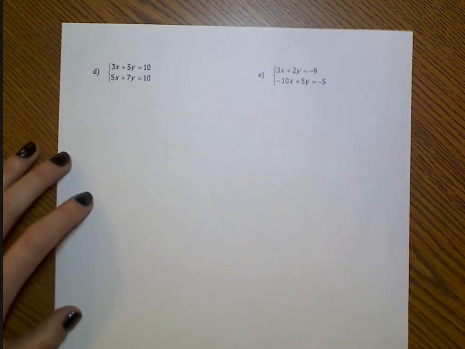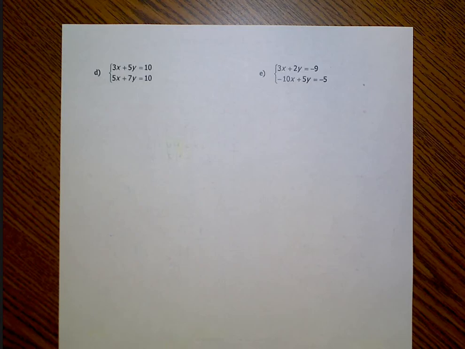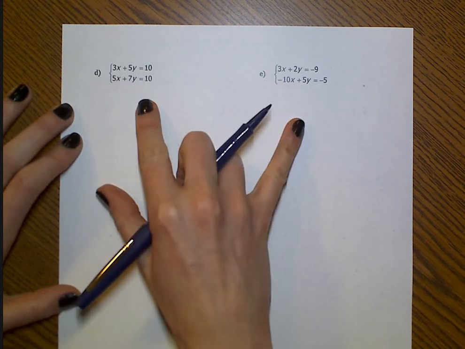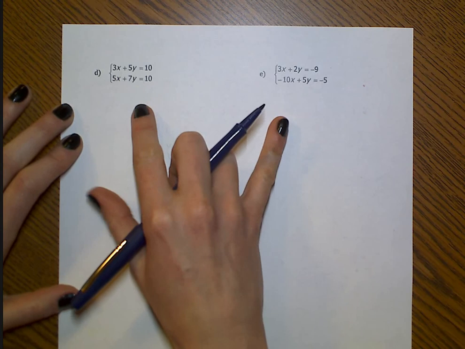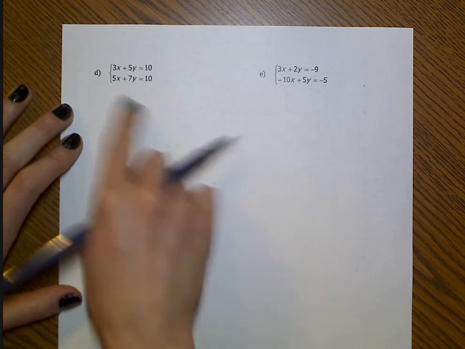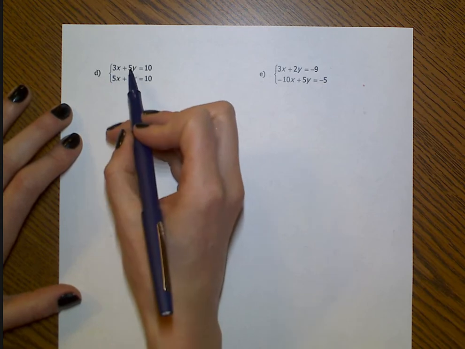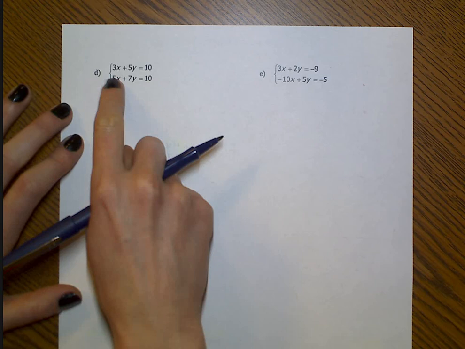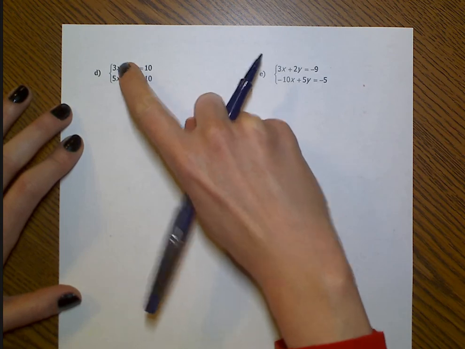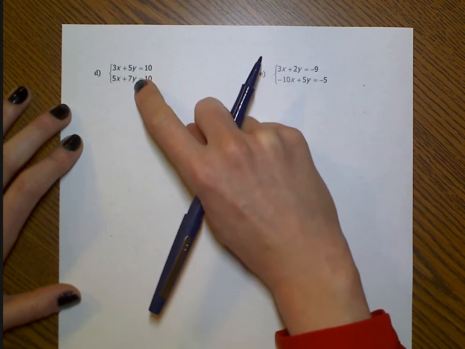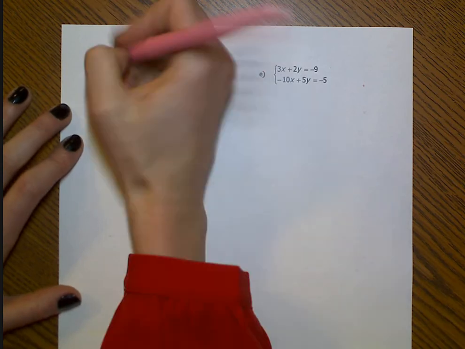We're going to flip it over and look at a couple last examples on the back. We're still doing elimination and we still need the same coefficients. If we look at what the problems look like here, these are examples where you might have to change both equations. If I look at D, X's I've got 3 and 5, and Y's I've got 5 and 7. For the X's, I can't multiply 3 by something to give me 5. And for the Y's, I can't multiply 5 by something to give me 7. So I'm going to have to change both equations.